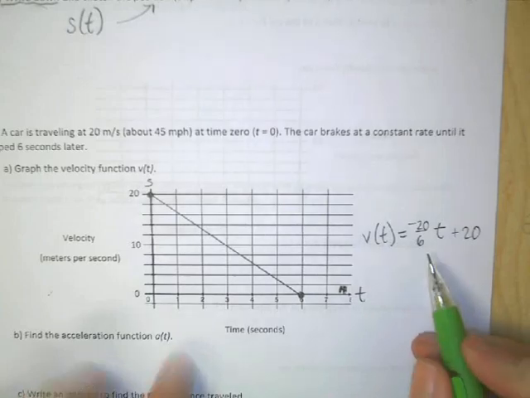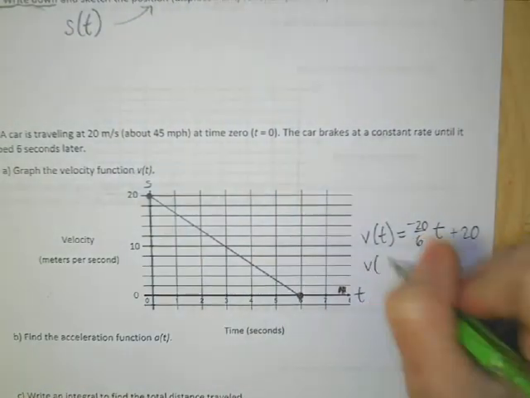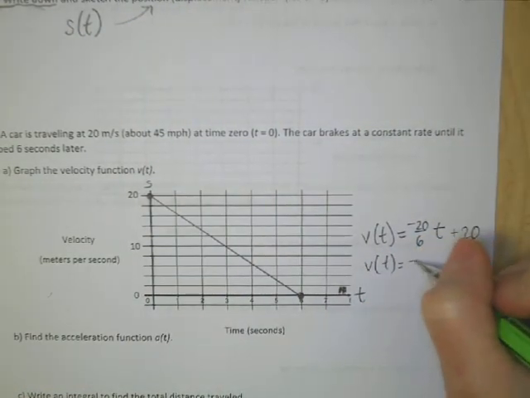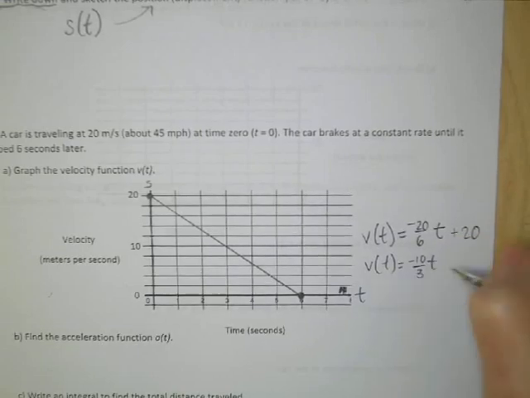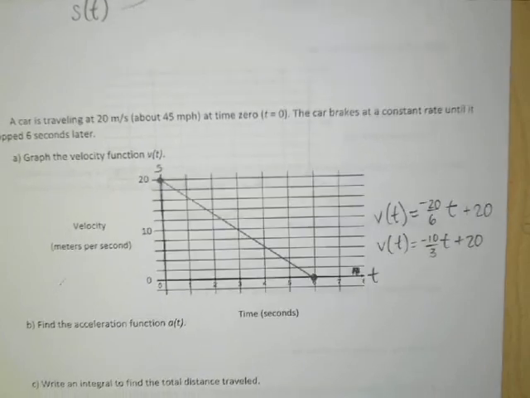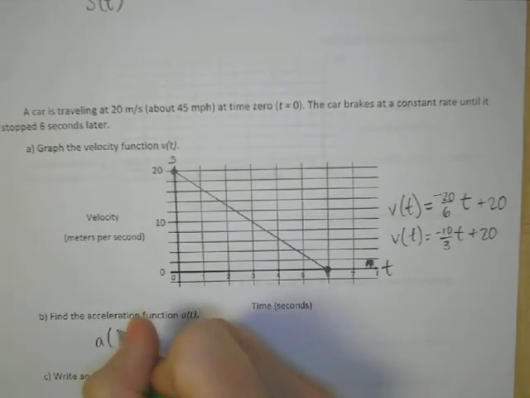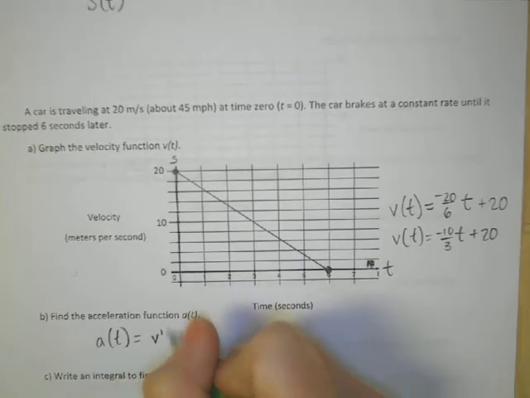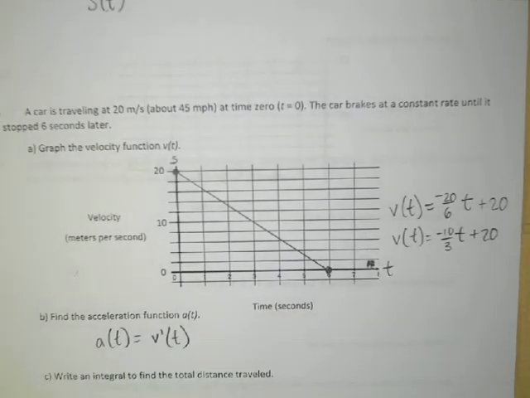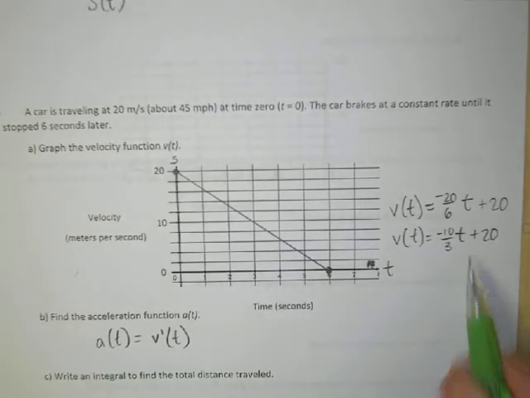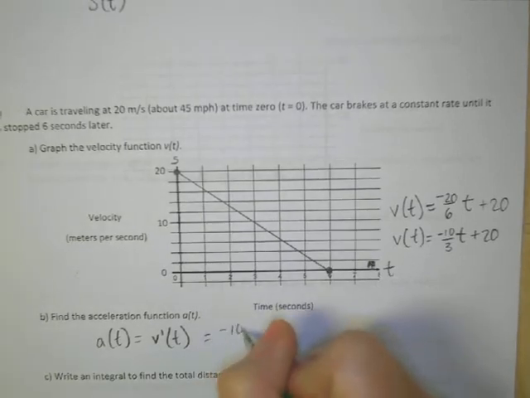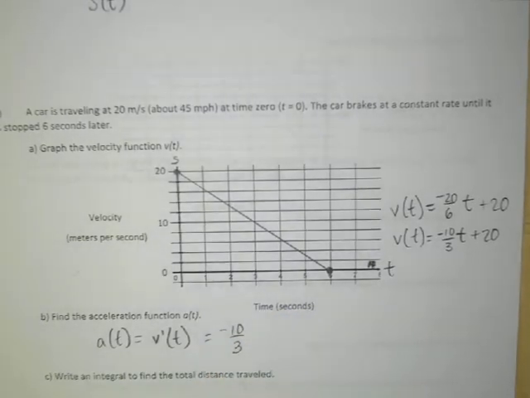All right, so I can reduce that, so I get v of t is equal to negative 10/3 t plus 20. That's my velocity function. Okay, so find the acceleration function. So I just need the derivative of that. So a of t is equal to the derivative of v of t. So if I take the derivative of this over here, I would just get negative 10/3. That's all I would have.